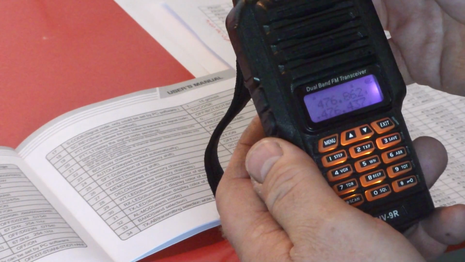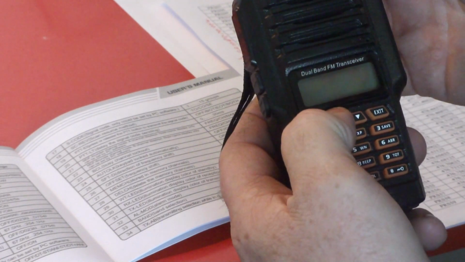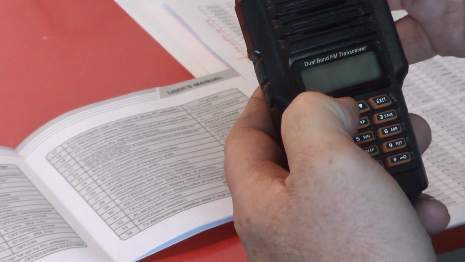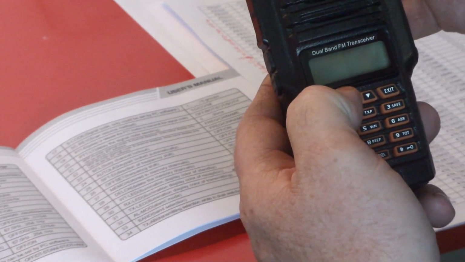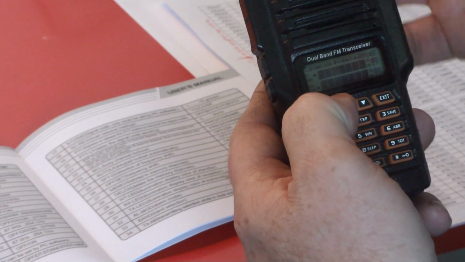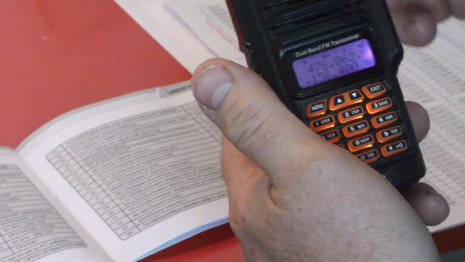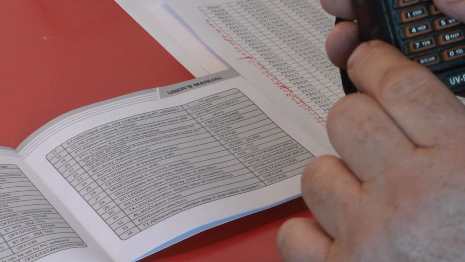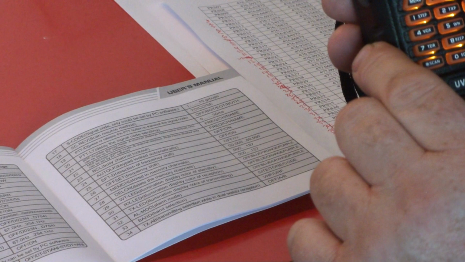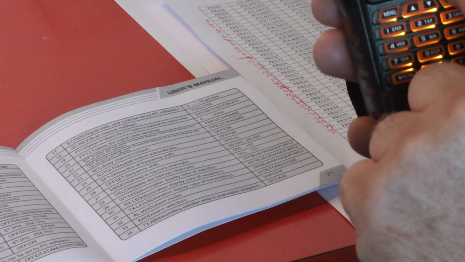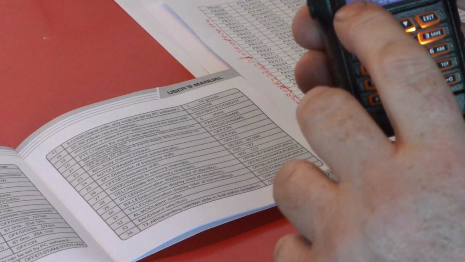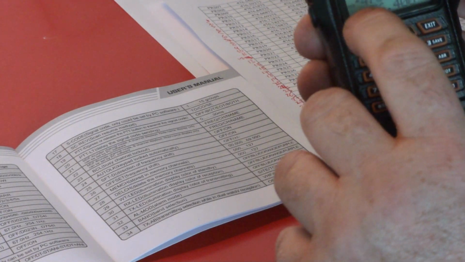So if I now turn this unit off, I'm going to put it back into the channel memory. So I'm going to hold menu, and I'm going to switch it back on. Channel mode. So we're in channel mode. Now what you'll see now, you'll see channel 93, we'll just program that one in. It's got the DCS illuminated on the screen.